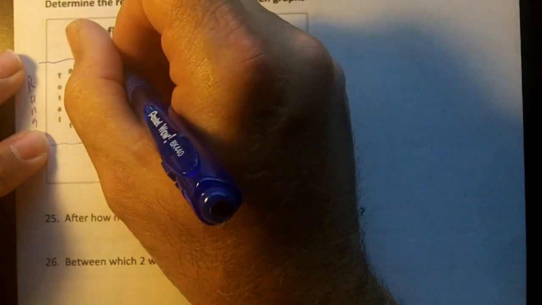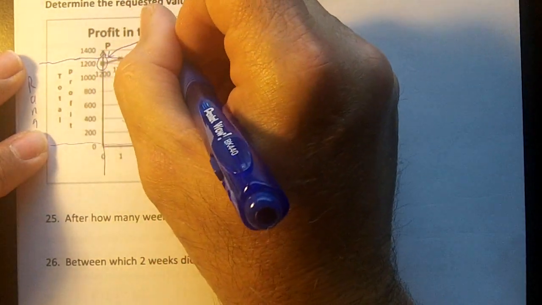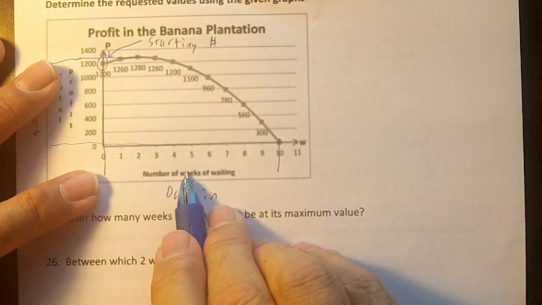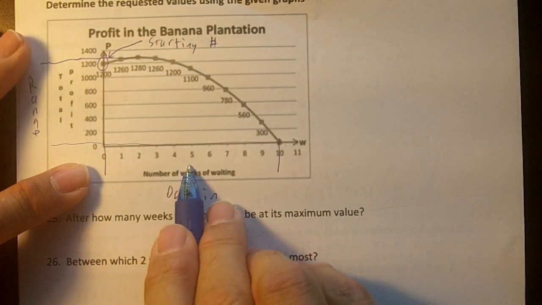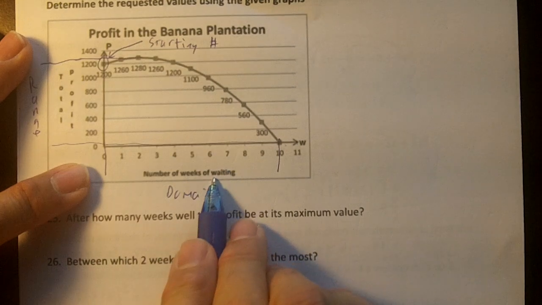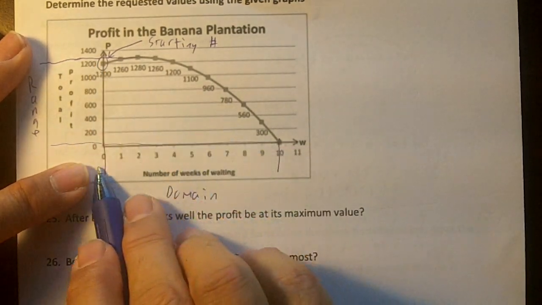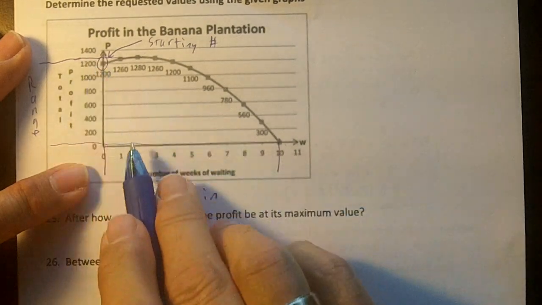This number right here is our starting number. And if you look at the x-axis, at 0 weeks of waiting, we have 1,200 in profit, right? So this right here is at 0 weeks, 1,200 profit.